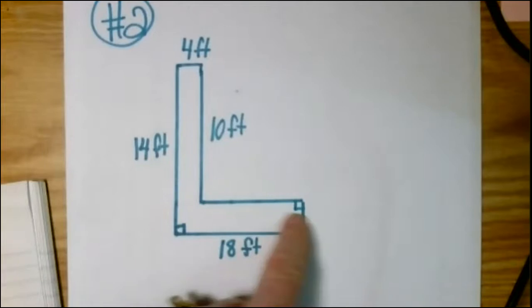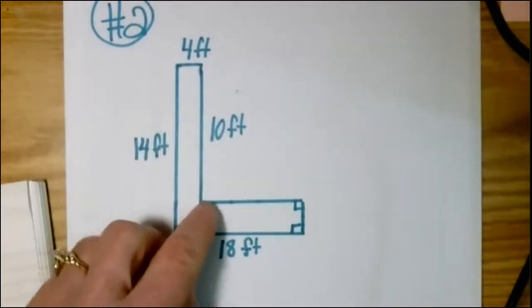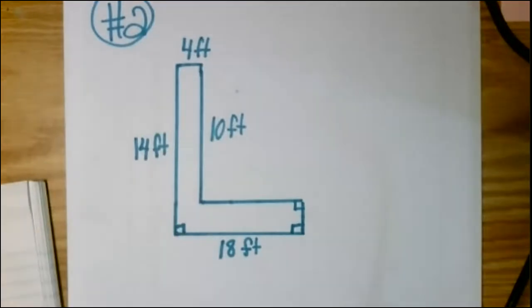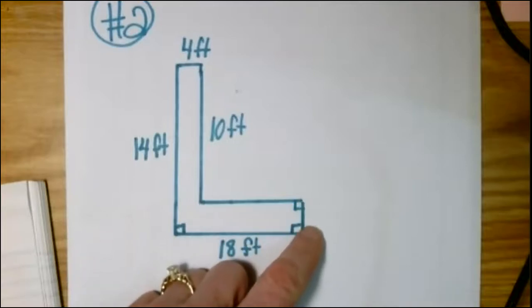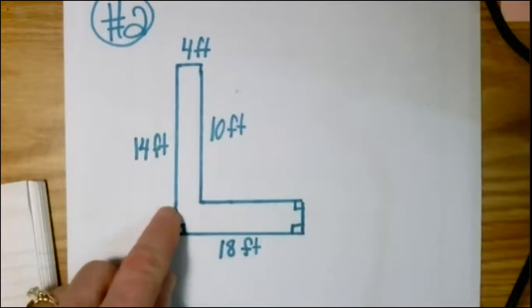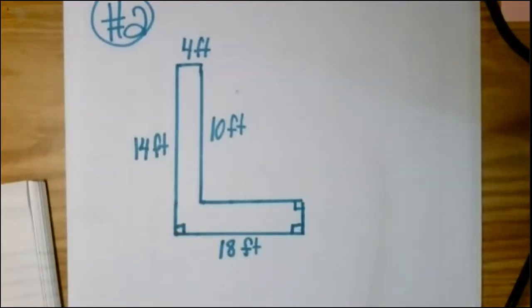of this whole thing. Now, at first I was thinking I could divide these into 2 rectangles, but the issue becomes, I don't know the size of this, do I? There's nothing to tell me the size of this little part. So I can't do that.